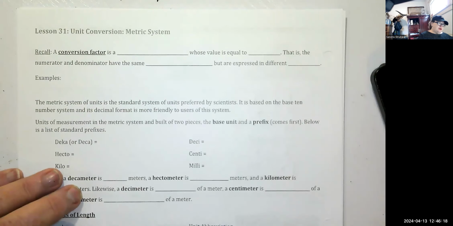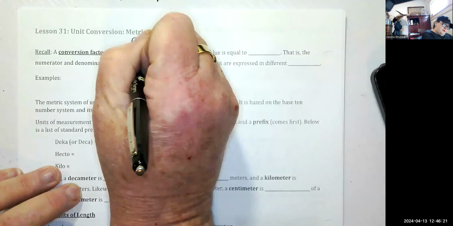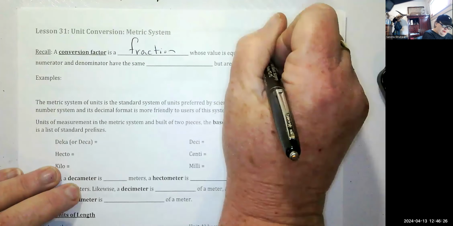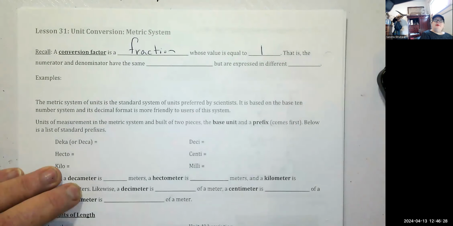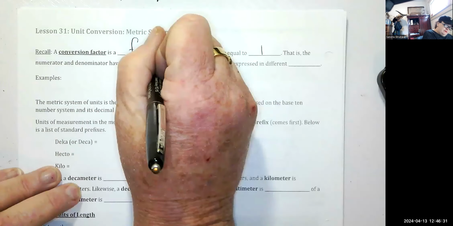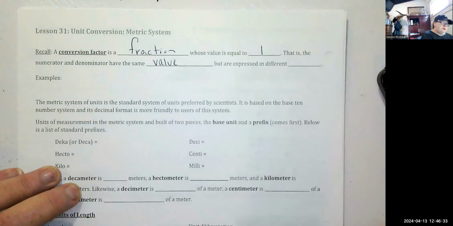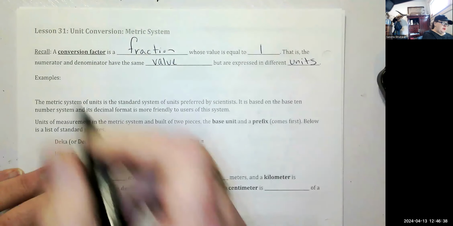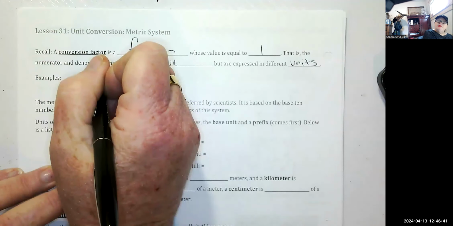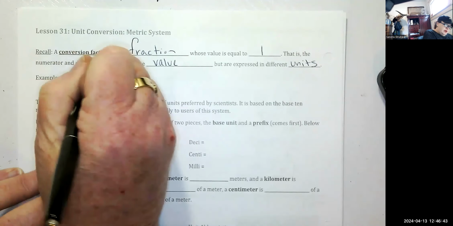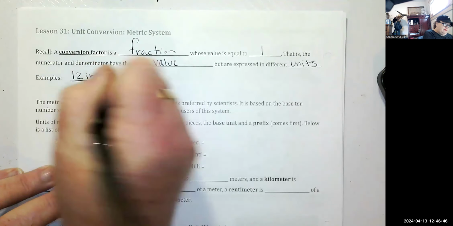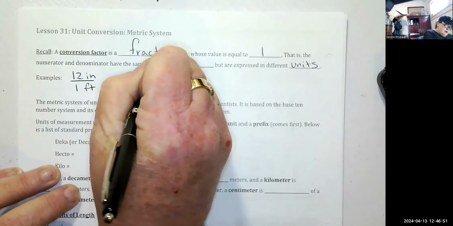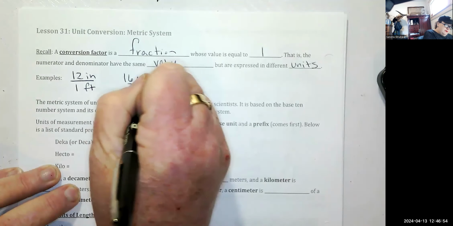Recall a conversion factor is just a fraction whose value is equal to 1. That is, the numerator and the denominator have the same exact value, but are expressed in different units. Here are some examples that we've done before. 12 inches is equivalent to 1 foot. And 16 ounces is equivalent to 1 pound.